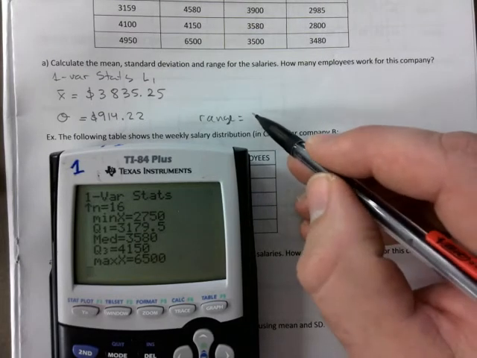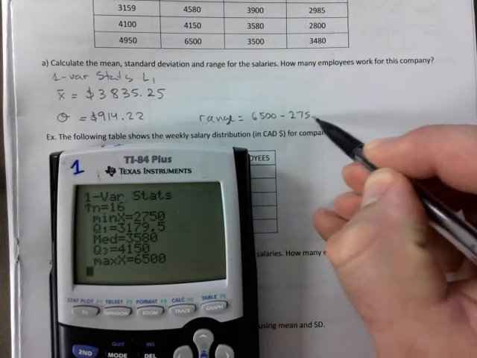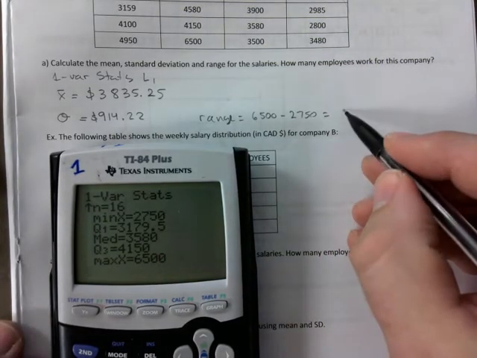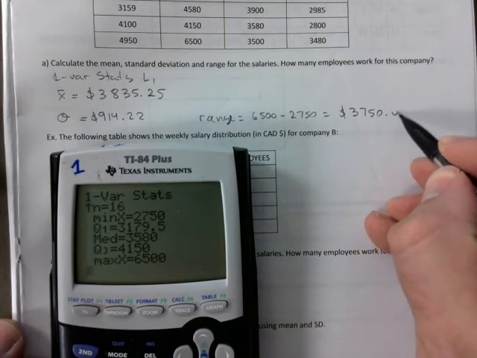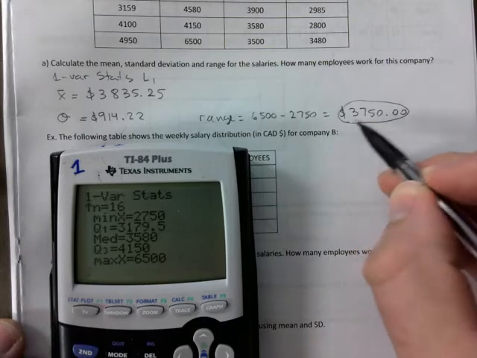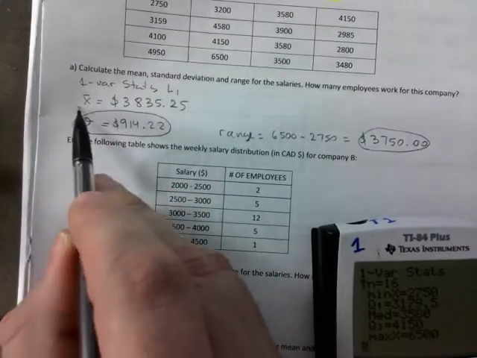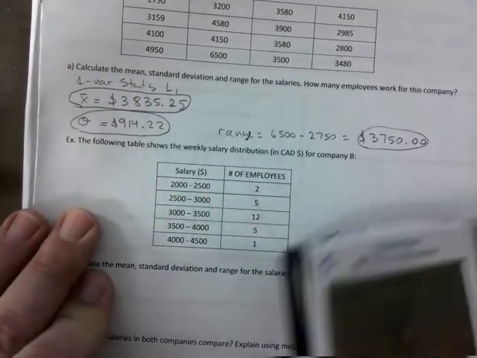All right, so it's 6,500 minus 2,750. It's probably a good habit to write that down, and that is $3,750. That's the range. There's my standard deviation. There's the mean, right? So everything is given there. I will make a note.